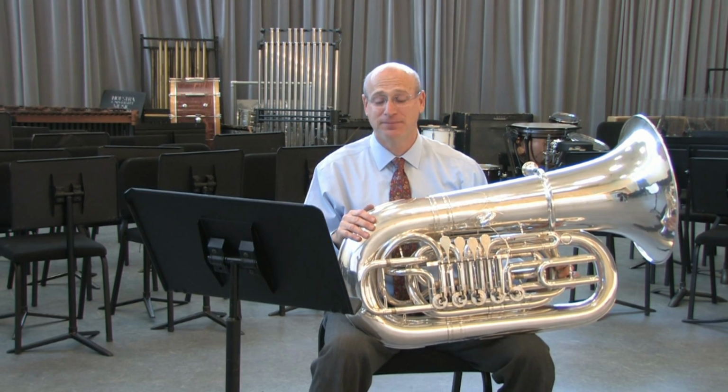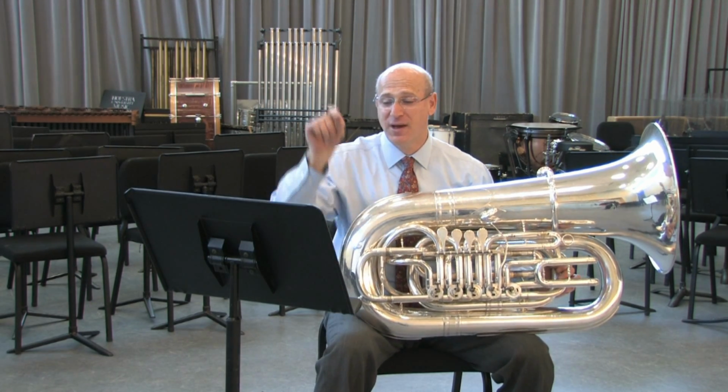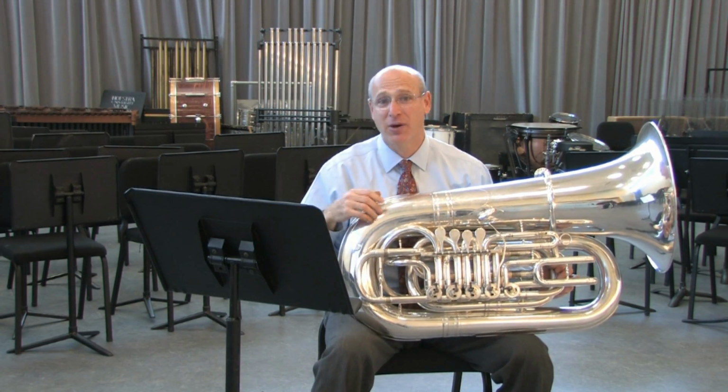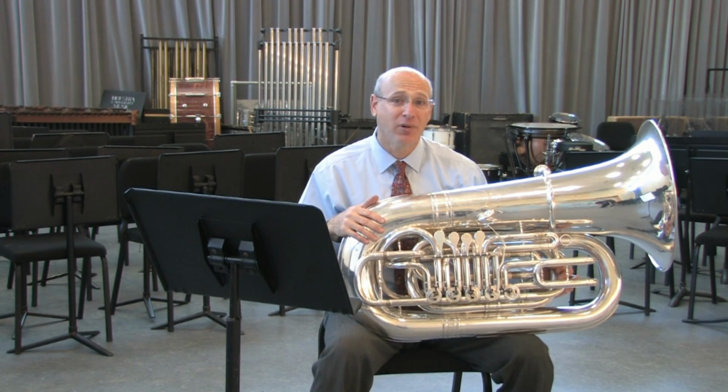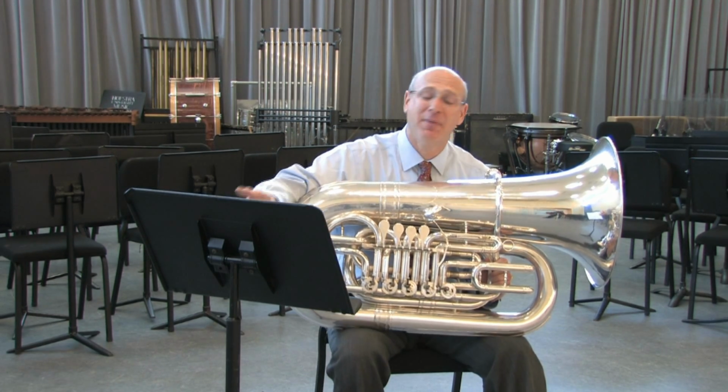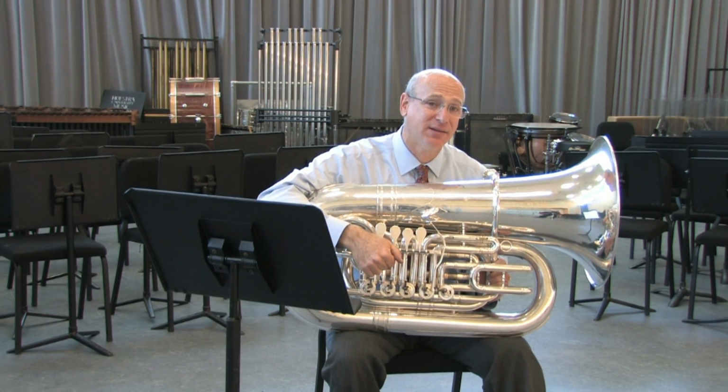And that brings us to the next section, where the performer is asked to sing and play at the same time. The notes that are notated with an S next to them are the notes that you sing, and the others you play. It's a very common technique in this style of music.